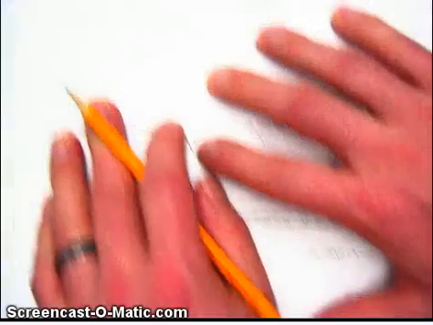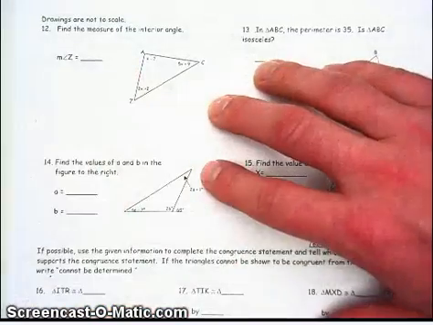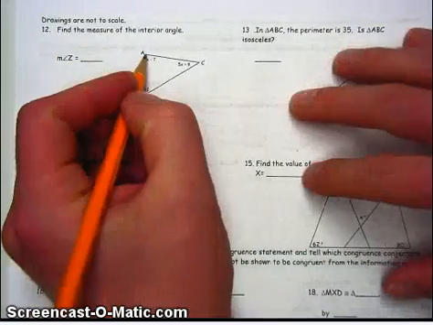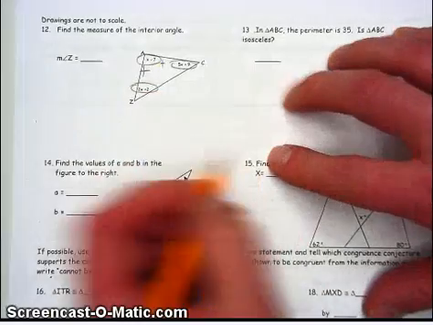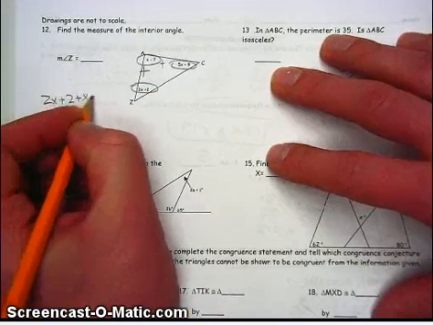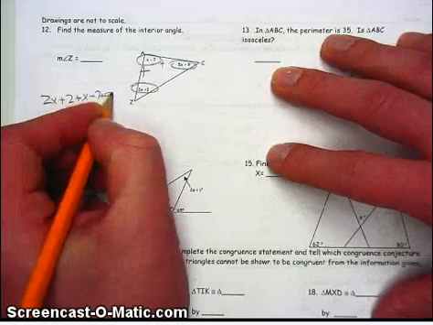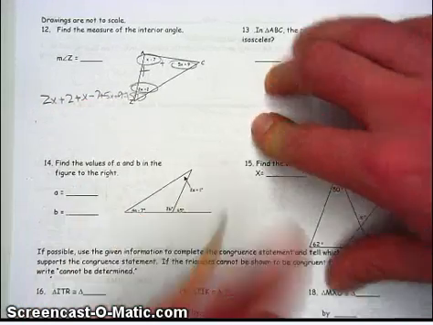All right, on 12. Okay, on 12, the angles of my triangle all add up to 180. So I can take all my angles, add those up, and set it equal to 180. So I got 2x plus 2 plus x minus 7 plus 5x plus 9 equals 180. From there I can just solve.